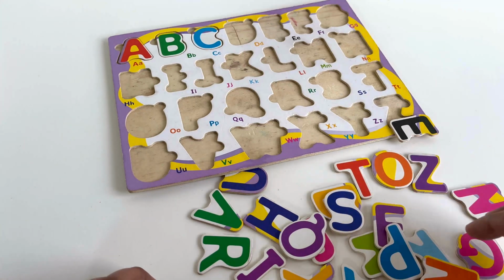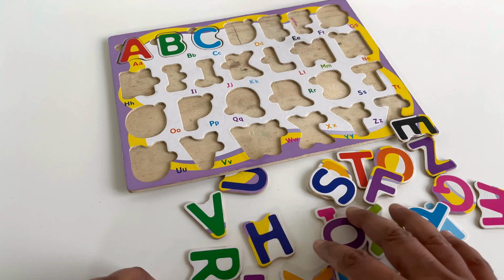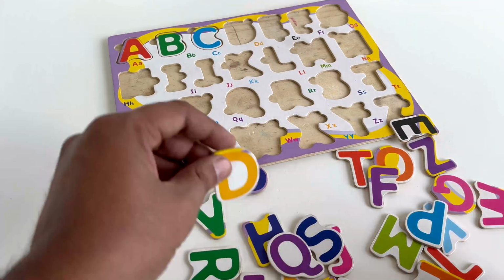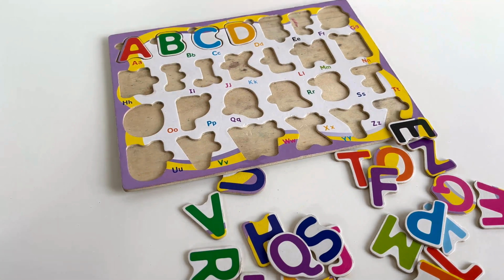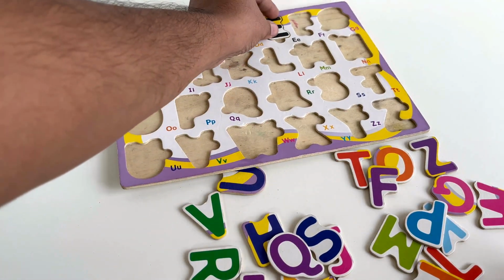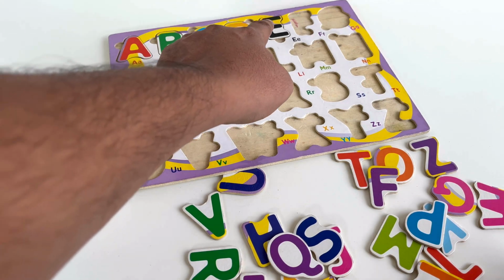After C, it comes D. Where do we have D? Okay, so D. Here we have D. So we are going to set D here. After D, we have E. So we have E here. We are going to set it up here. So now it's A, B, C, D, E.